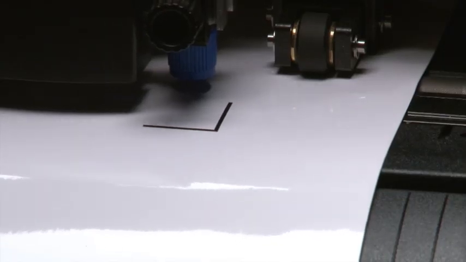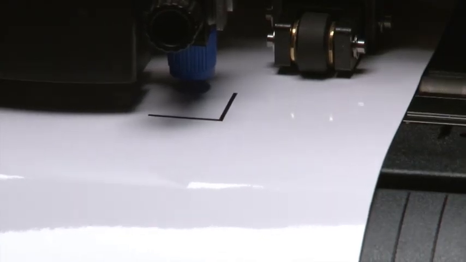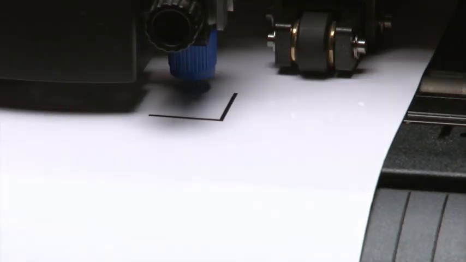Next, take the arrow keys on the cutter and position the tool somewhat near the first registration mark. This is the registration mark closest to the control panel. The position is not critical since the cutter will automatically search for the first registration mark. Just know that the closer the tool is to the first registration mark, the quicker the process. Now we can go back to Cutting Master 3.